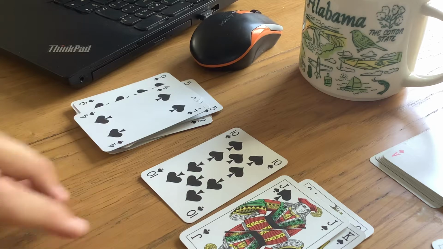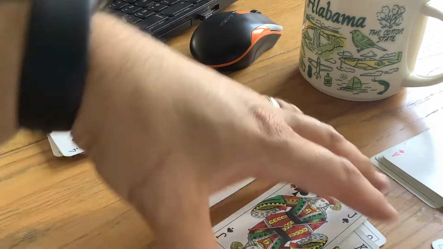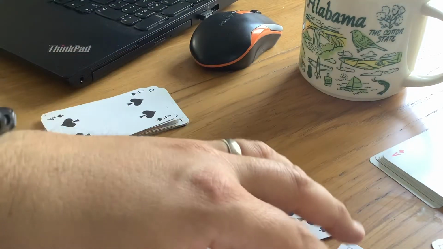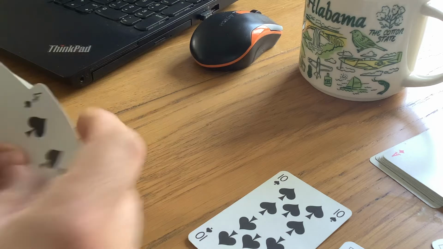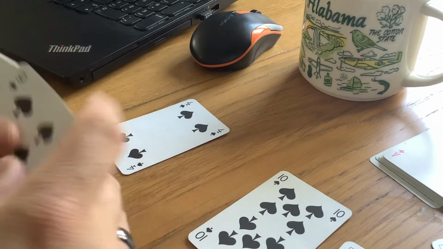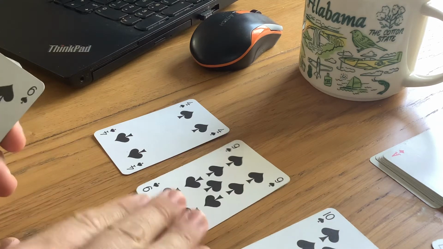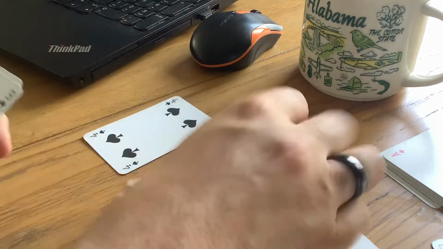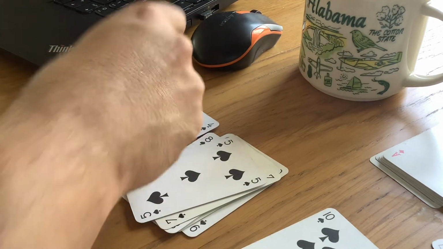Okay? So now what I'm going to do is I'm going to go to the right here again. I'm going to do this again. Okay, so now I have a new pivot: everything greater goes to the right, everything less goes to the left.